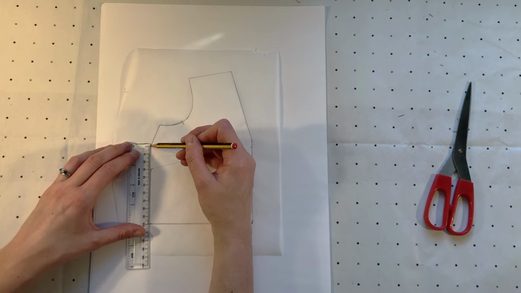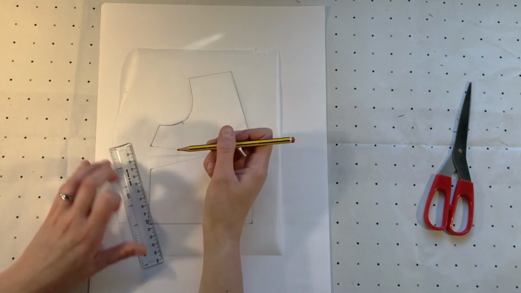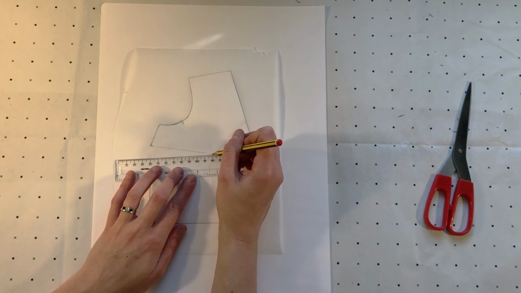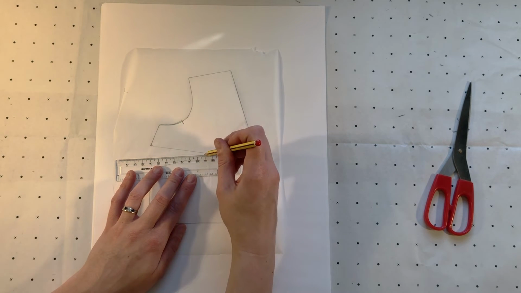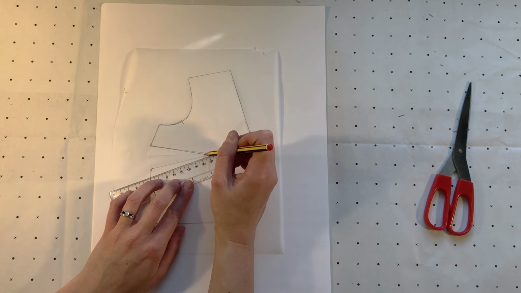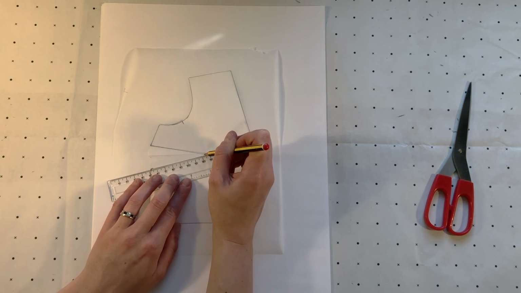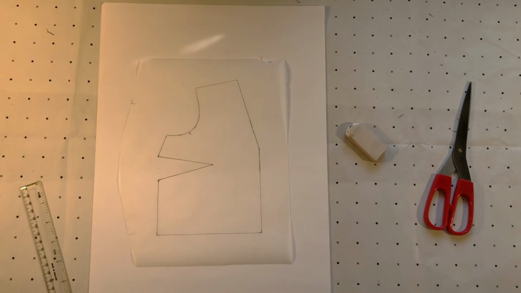Find the centre point between the legs of the dart and then use that centre point as a guide to measure back your 1 centimetre to get your new dart tip, and then join that up to the ends of the dart legs. I'm going to add 1 centimetre of seam allowance to my pattern and then put on all the markings that I need.